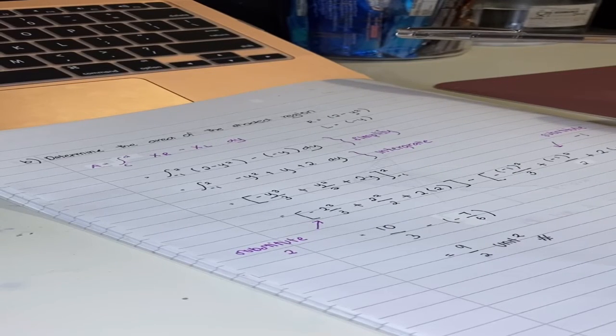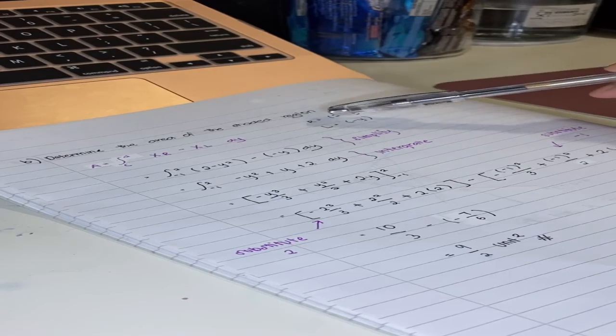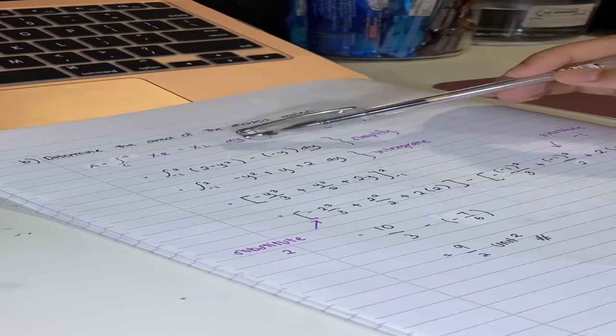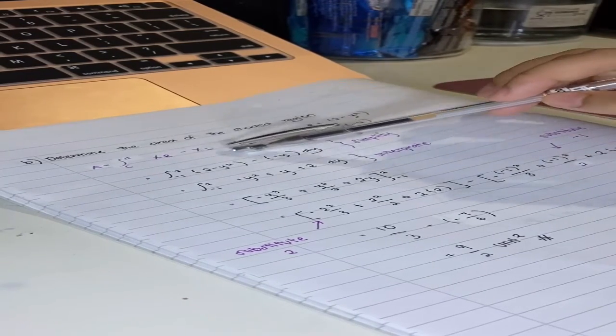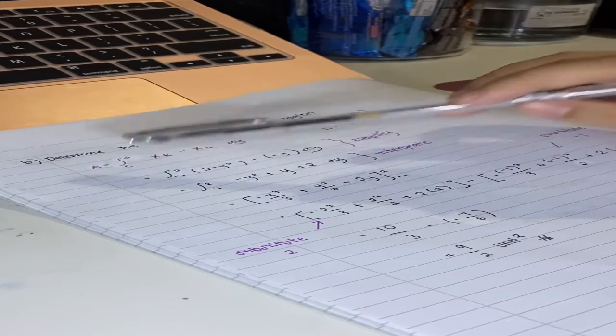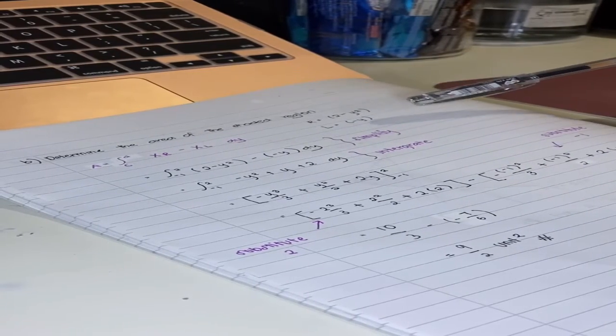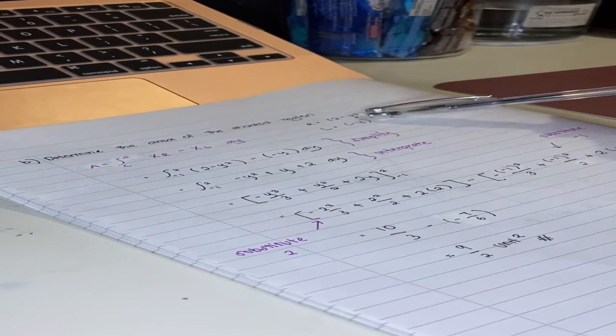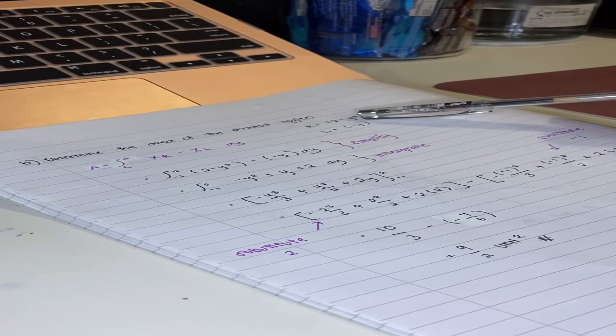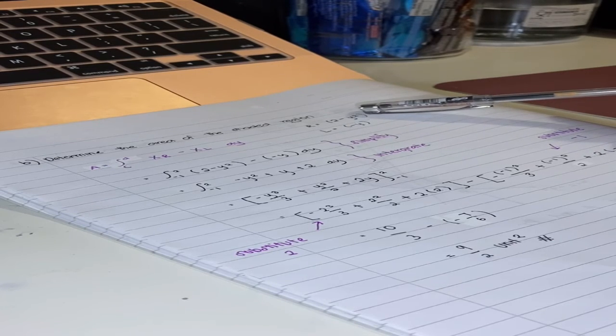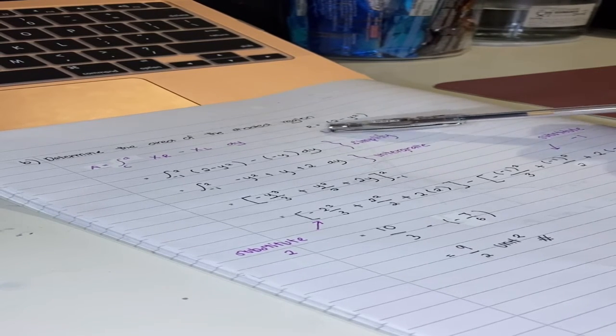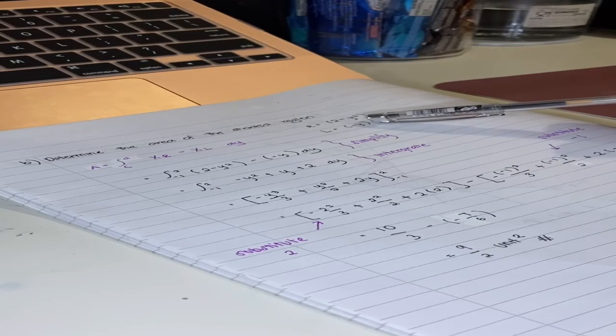Next, we will discuss the area of the shaded region. This is the formula that we will use, and the function of the right side, which is 2 minus y squared, and for the left side is negative y.